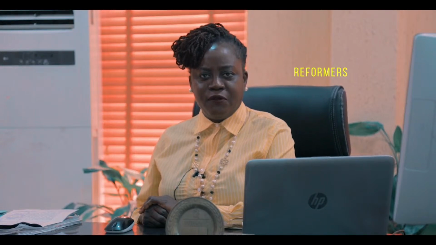The mission of the university is to raise a generation of solution providers, a new generation of leaders, as well as an army of reformers.